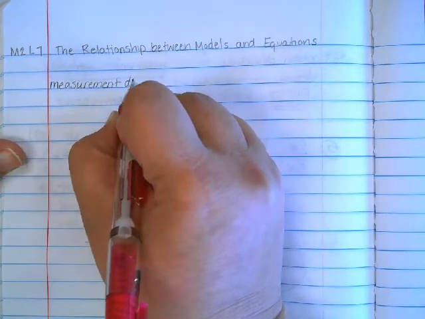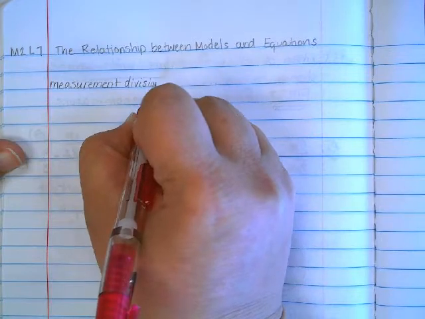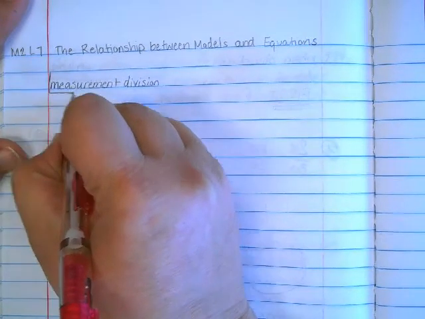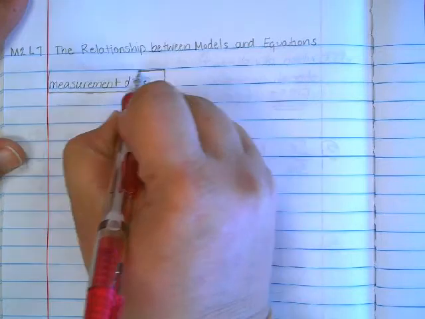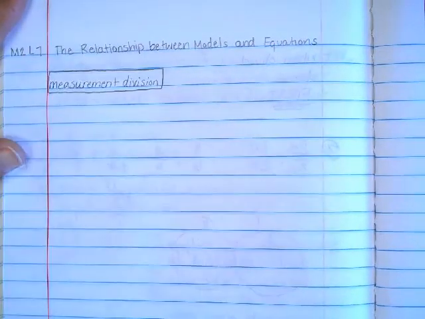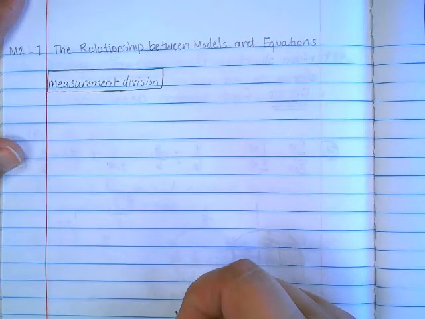Division. And this is the one that we will use most often, and I feel like it's probably the easiest to understand.